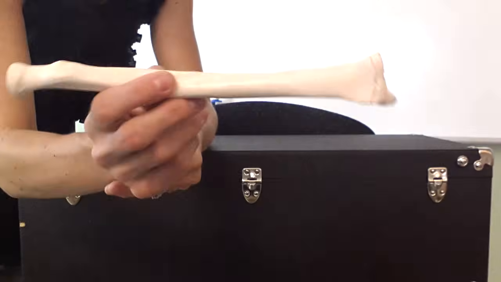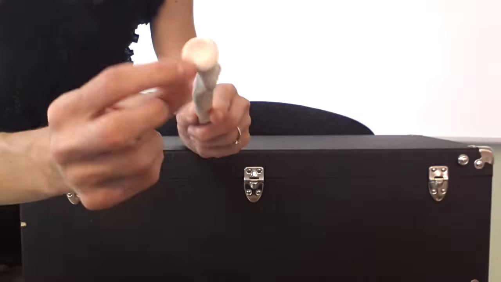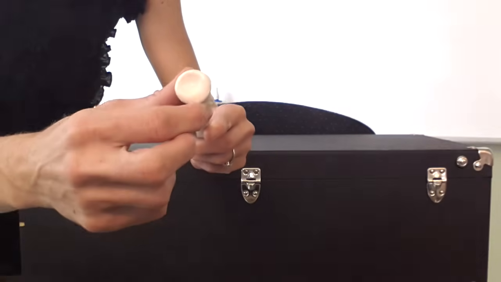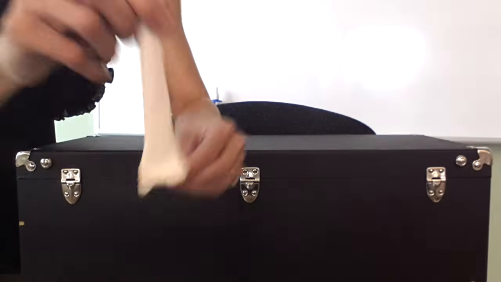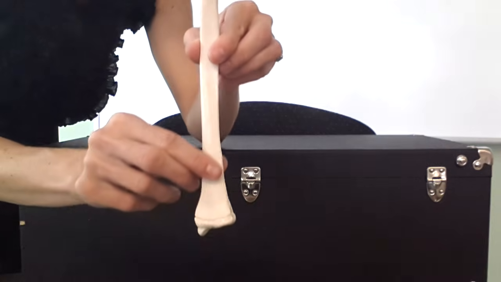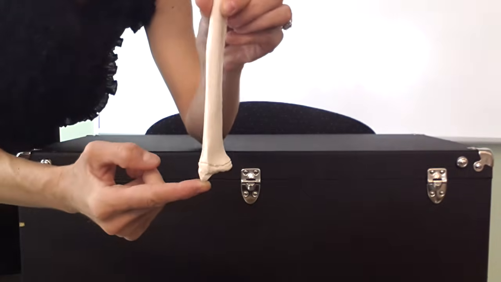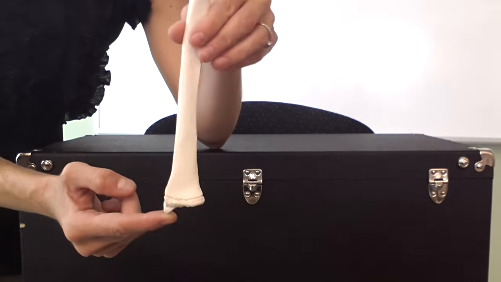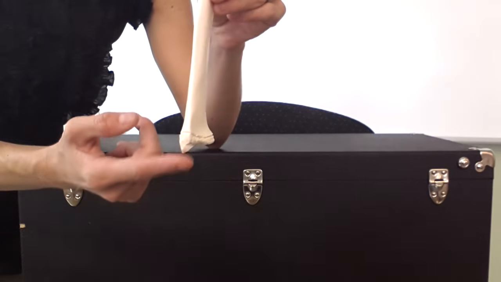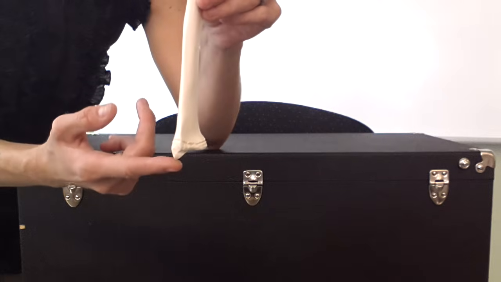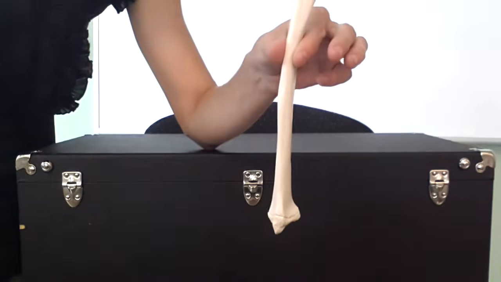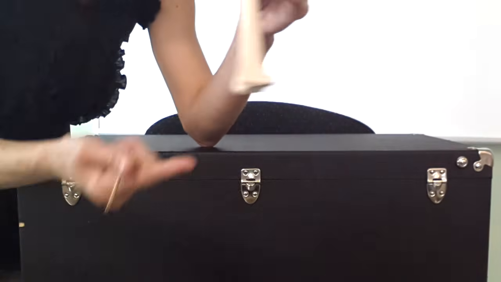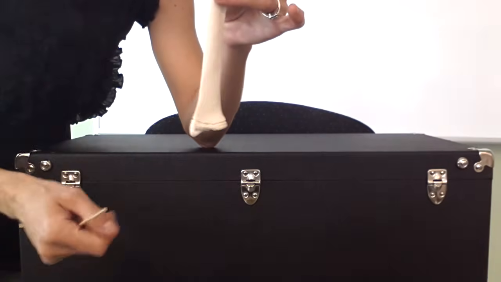Looking at the radius on its own, this part that's got this perfect circle is the head of the radius. Then if we extend down to the very bottom of the radius, we see this little point, and that's the styloid process of the radius. Remember, a styloid process is a very pointy process, just like a stylus is a pointy object you use for a touch screen. This is the styloid process.